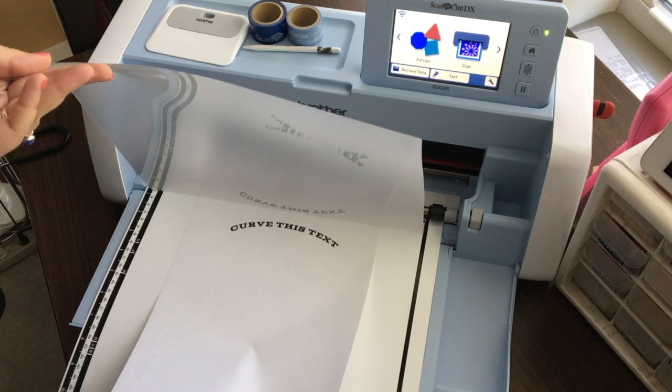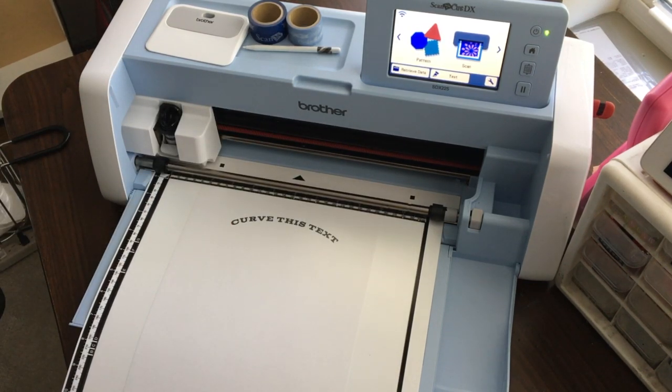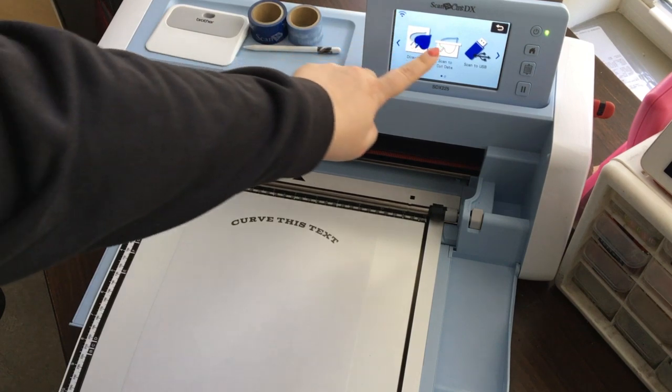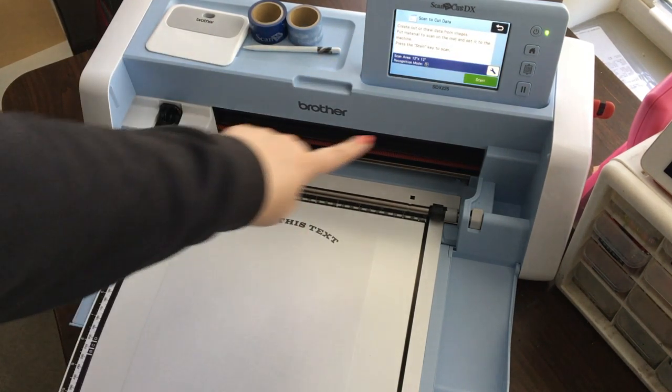So I have placed my printout into my scanning mat. And from the home screen, I'm going to choose Scan and Scan to Cut Data. And then I'm just going to press the Start button.